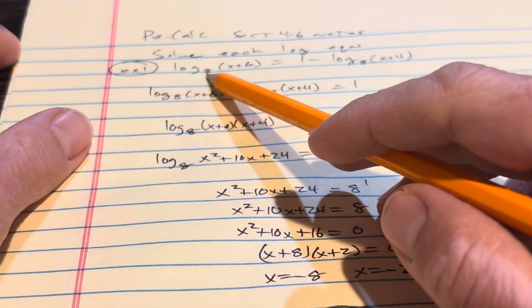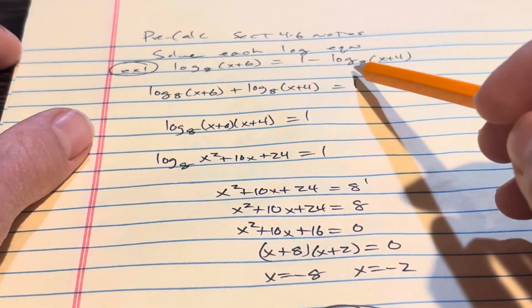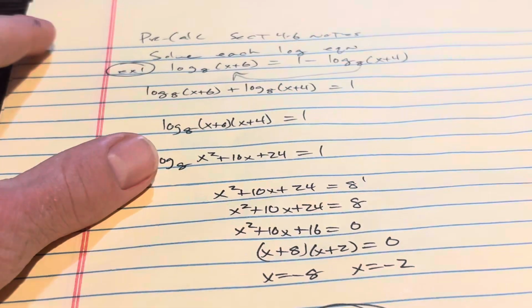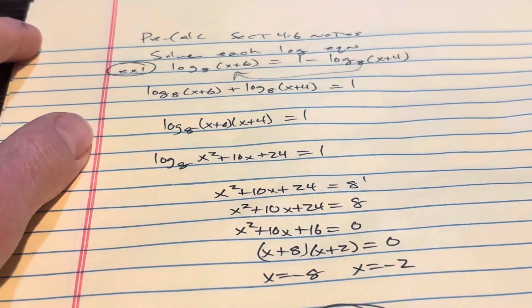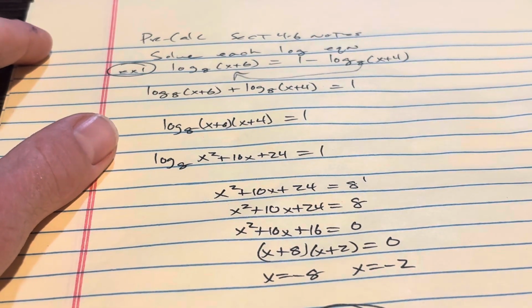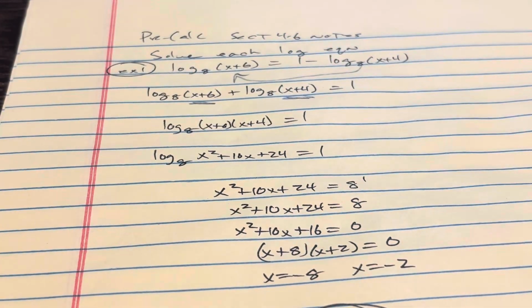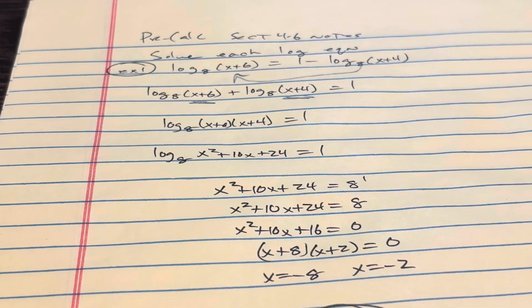So here it is, log base 8 of (x plus 6) is equal to 1 minus log base 8 of (x plus 4). What you're going to do is add this over to the other side. In the log world, addition means multiplication. So I'm going to take this and multiply it by this: (x plus 6)(x plus 4). All right, let's FOIL that out.